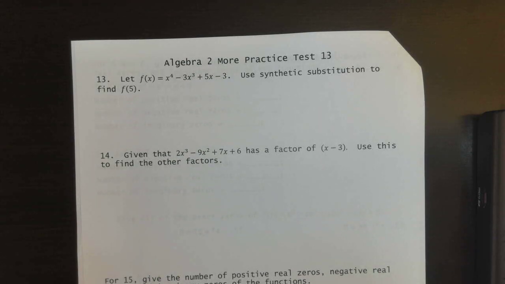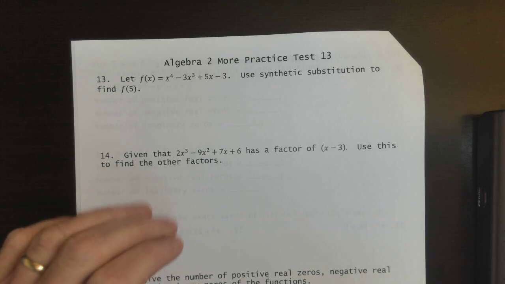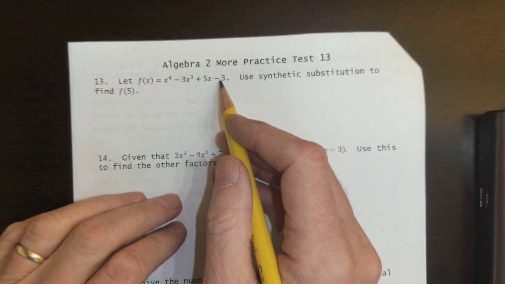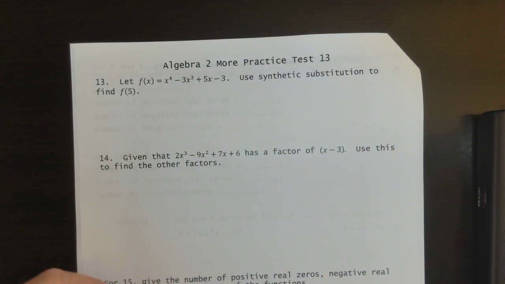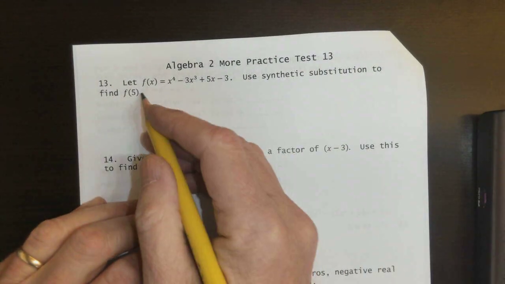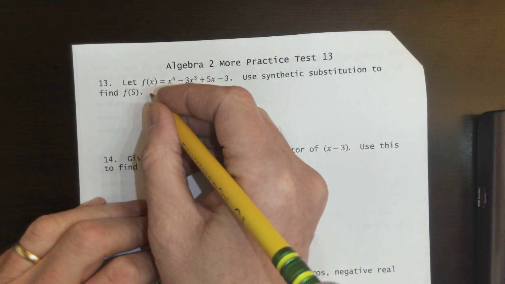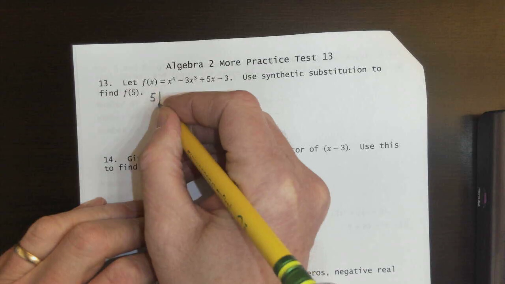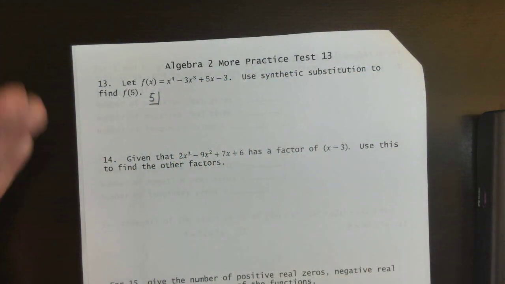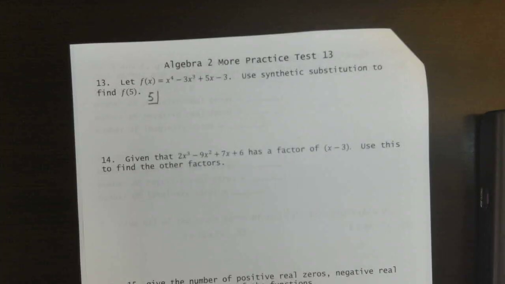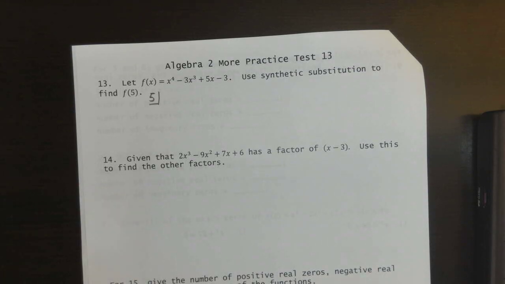So let f of x equal x to the fourth minus 3x to the third plus 5x minus 3. It says use synthetic substitution to find f of 5. Now, the instructions do say use synthetic substitution. There's other ways of getting to this, but we're going to follow the instructions.